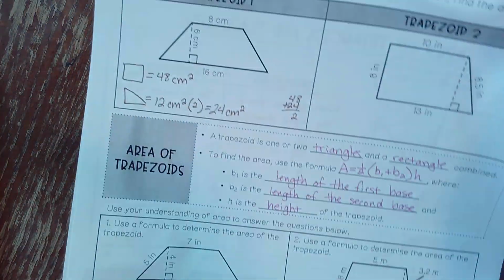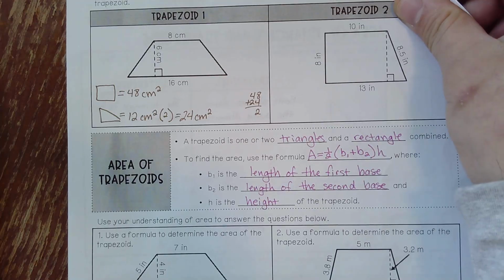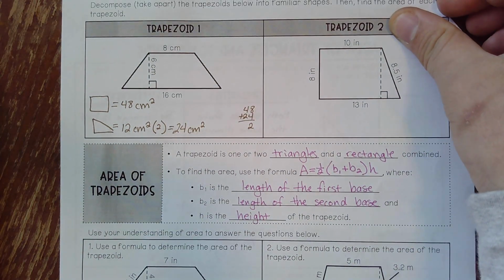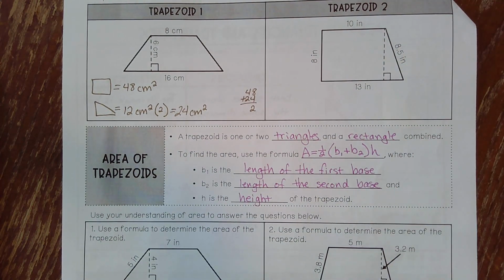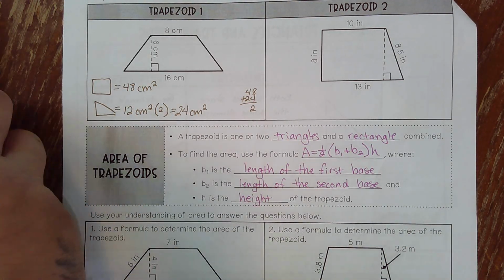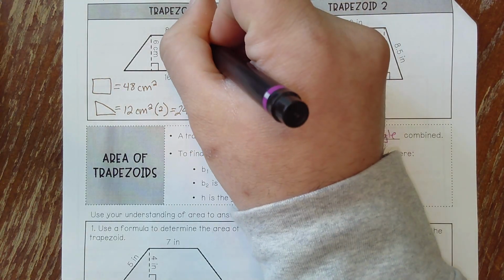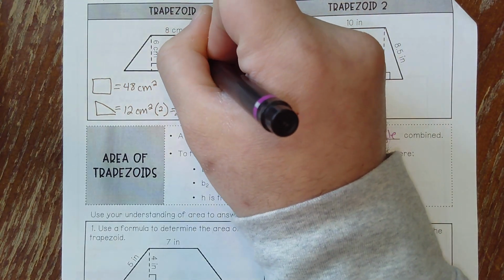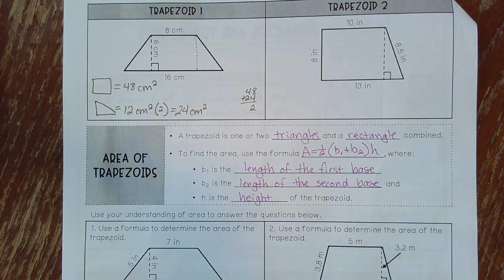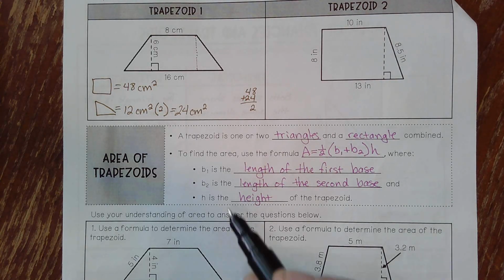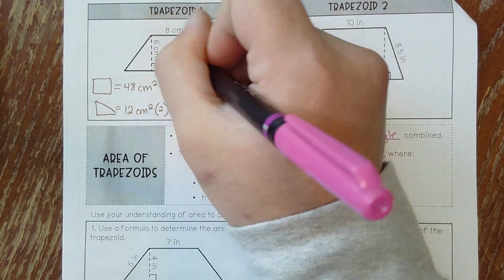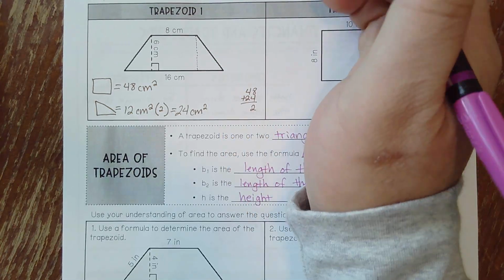For this one, I definitely jumped ahead. Sorry. So, let me try to fix what I did. If I'm decomposing these shapes, remember that they said a trapezoid in the notes is one or two triangles and a square put together, right? So here, both of these sides are 6. Cool, not a big deal.